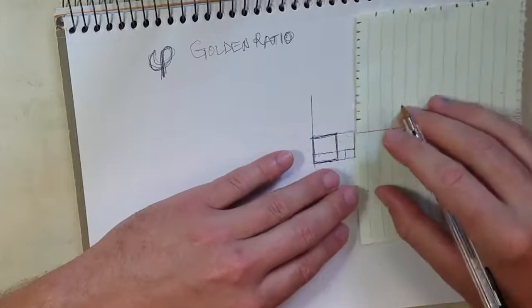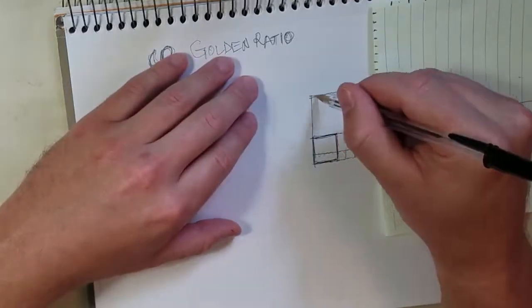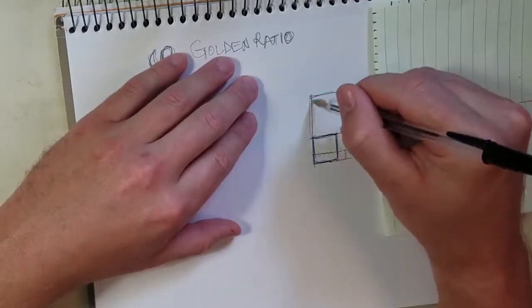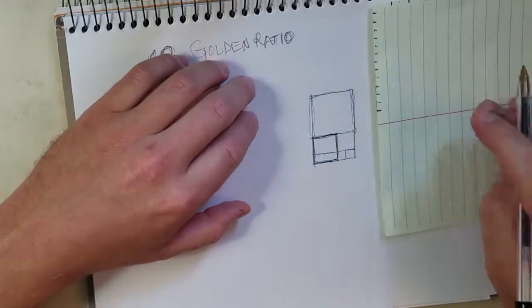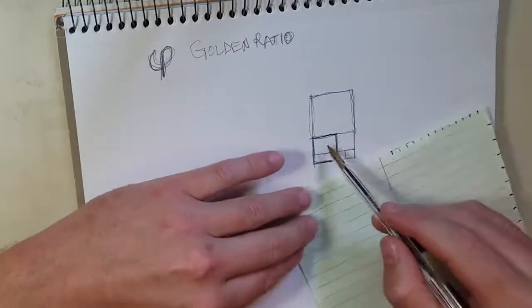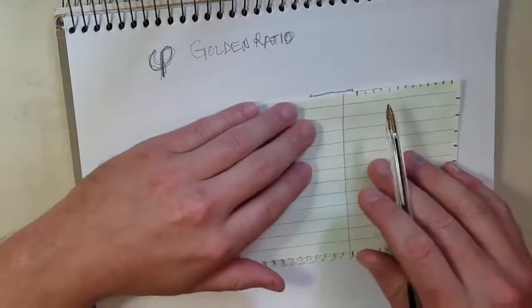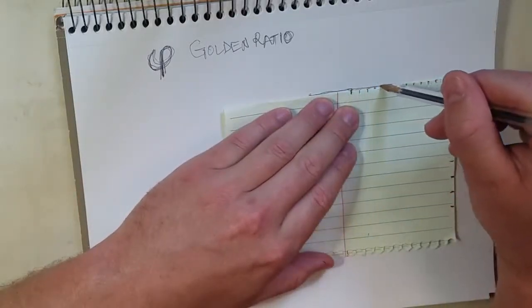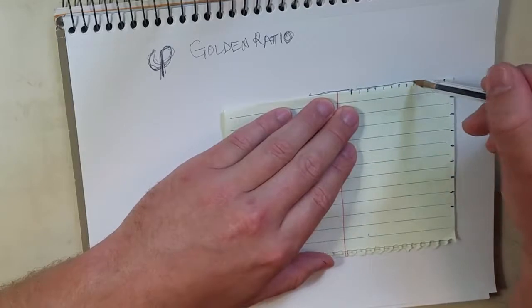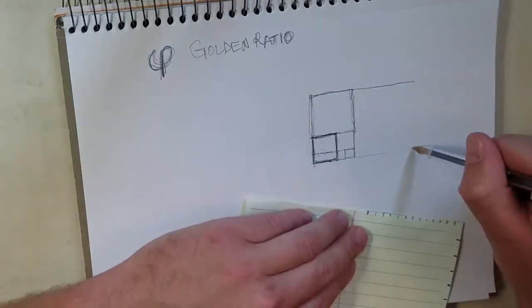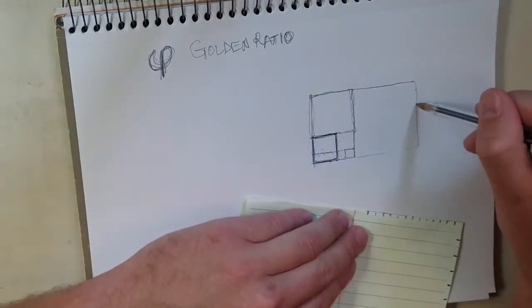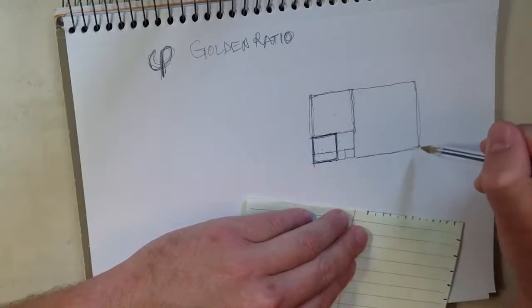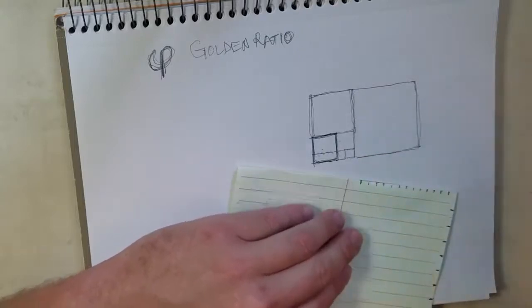Okay. And okay, there we go. And then 3 plus 5 is 8. So now we're going to go out 8 units. 1, 2, 3, 4, 5, 6, 7, 8. Right there, roughly like that. There's 8. 5 plus 8 is 13.